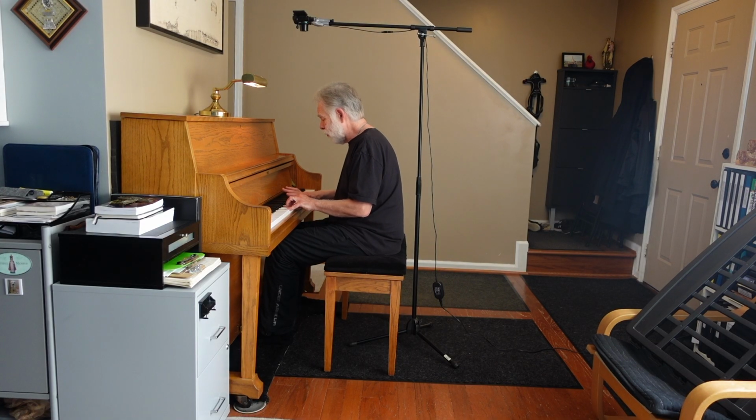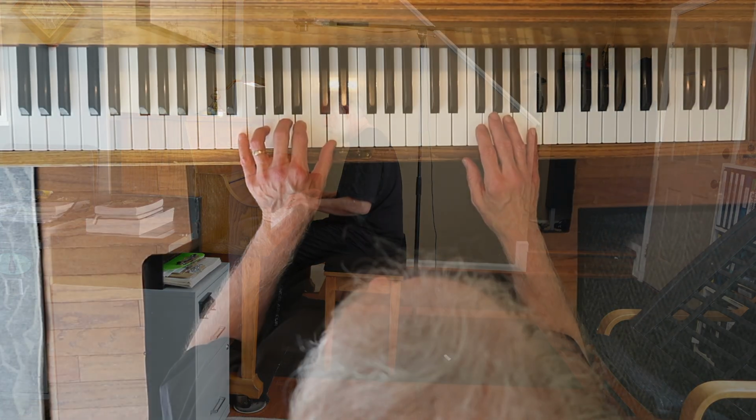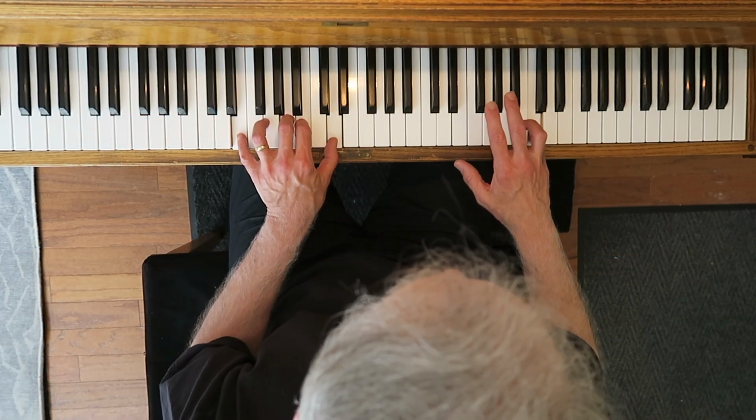So this is a great way to go, and this is how I started, but it's also how I continue to work. I'm always sharing this with my students, and I'm always going back to this myself. So here's our scale.